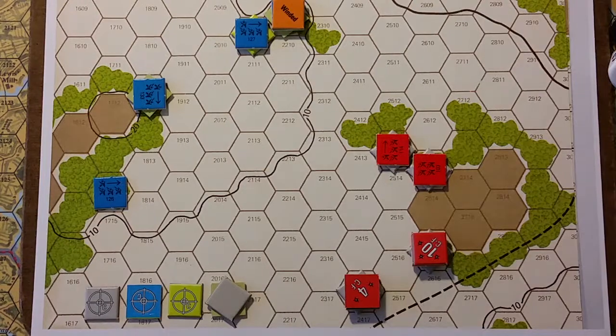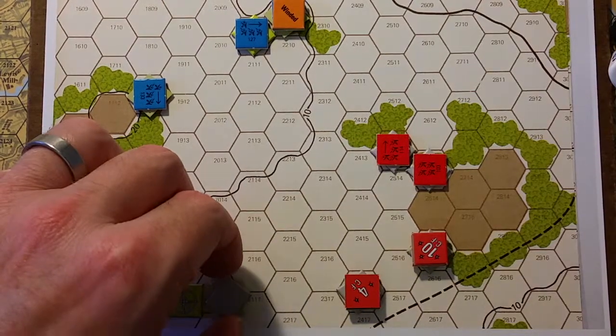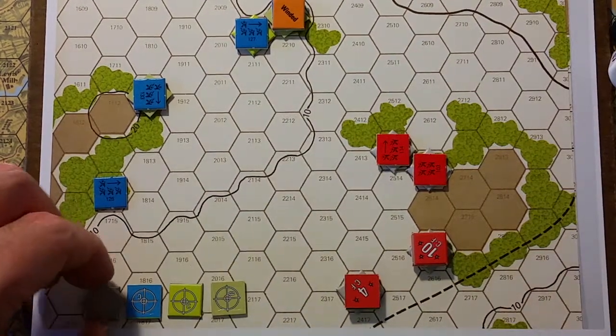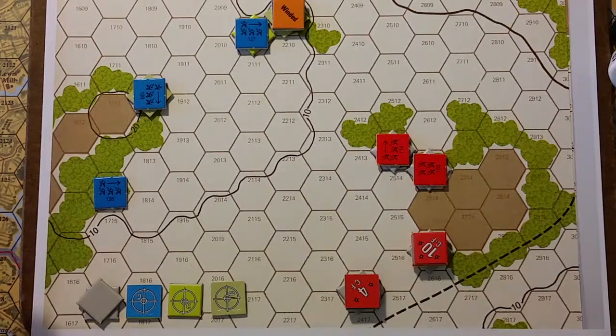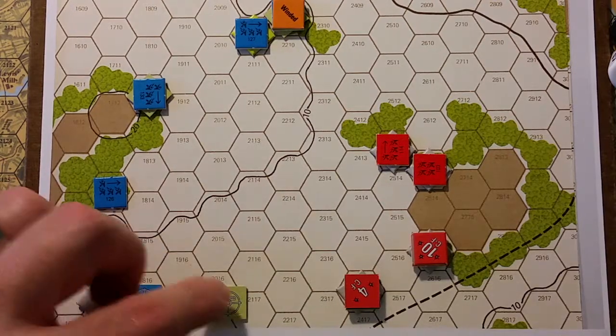Now pass ends the action period. The action period marker cycles back around to the first period of the third action cycle. I guess you always have to pay attention to the exact time.